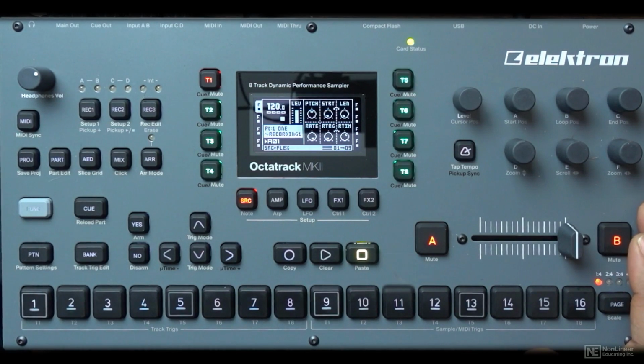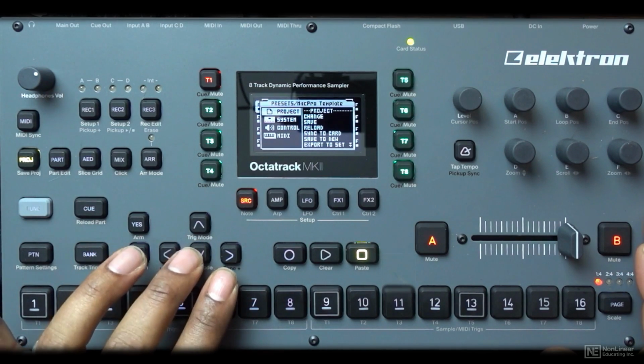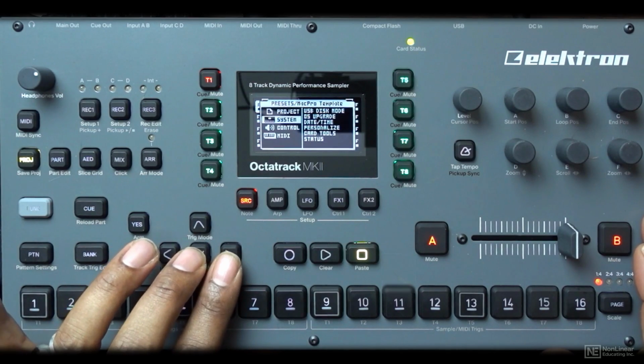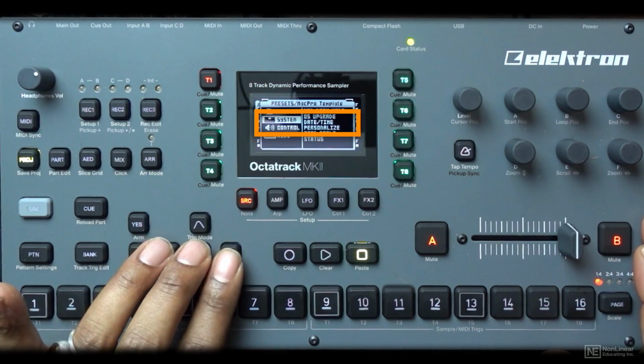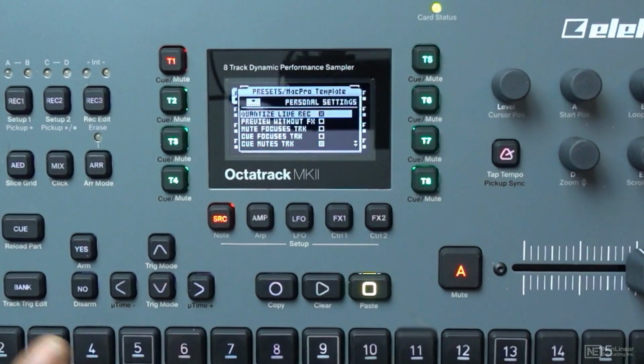I can set that up pretty easily. In order to do so, I have to go back into my project settings. So let me press my project button. And basically, let me move over here to the main menu. I want to go into the personalize menu, which is in the system area. So I'll go over here, go down, personalize, press yes.